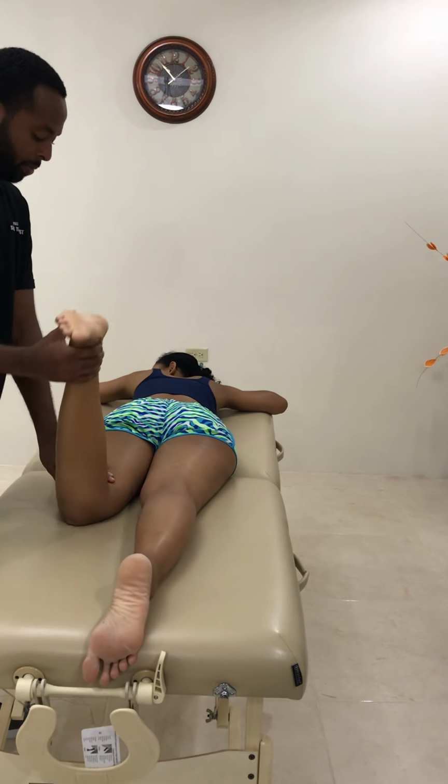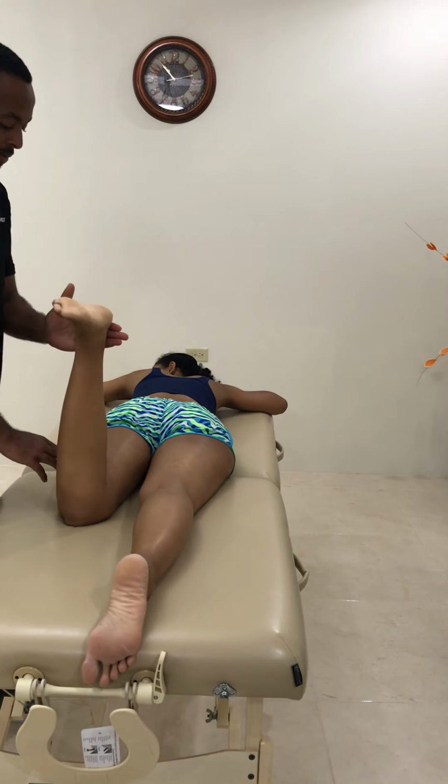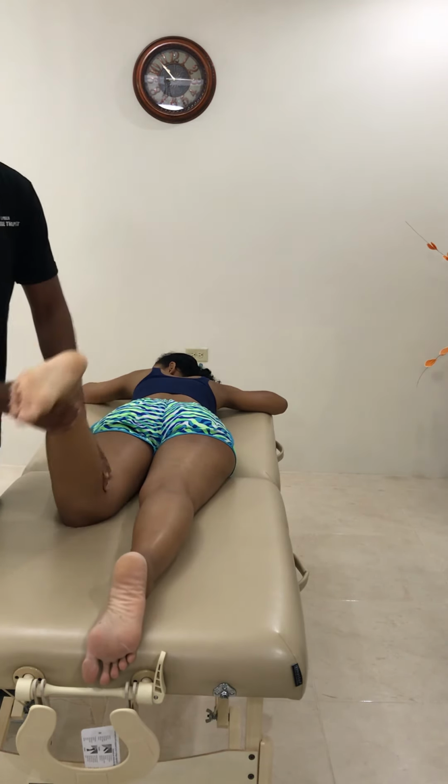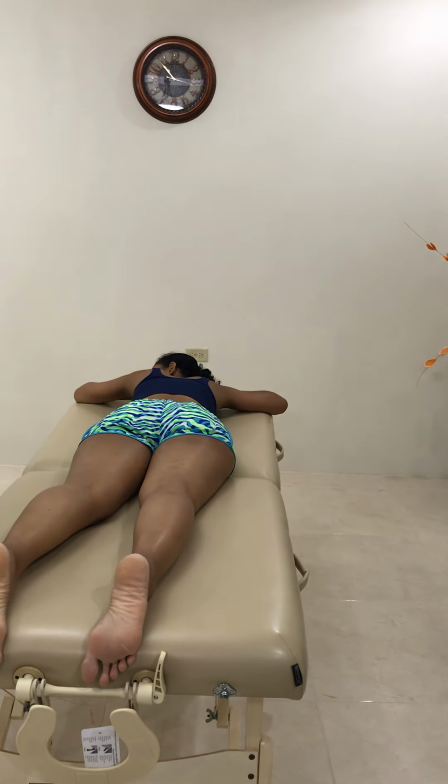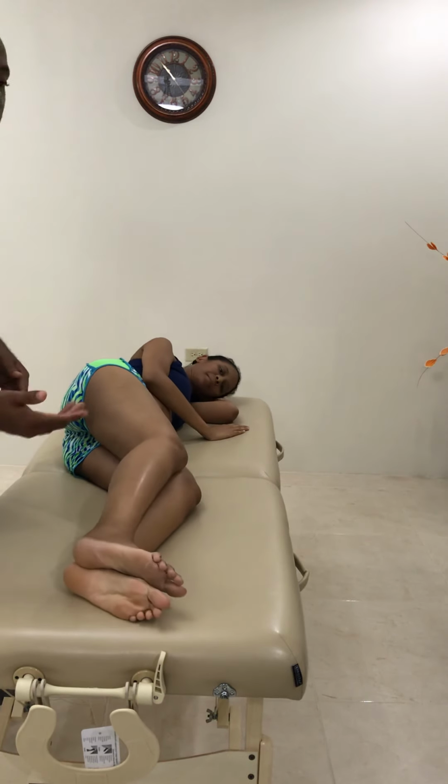Come up again, hold it right there. I will check the hamstring now. Hold, very good, and relax. Moving from here, we could ask the patient to lie on their side. On the side for me. I could quickly test the hip adductors and hip abductors.